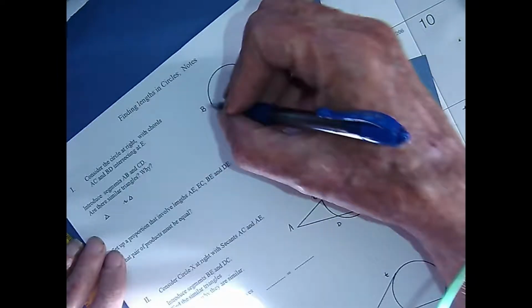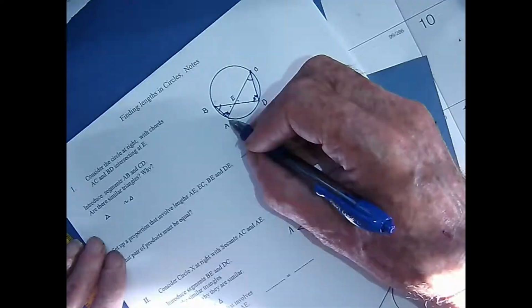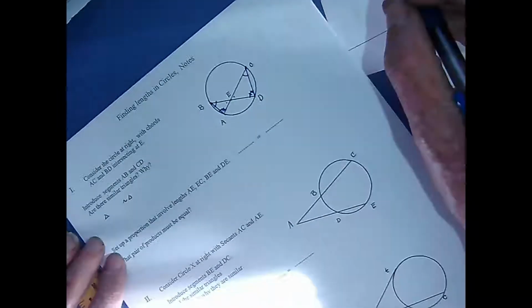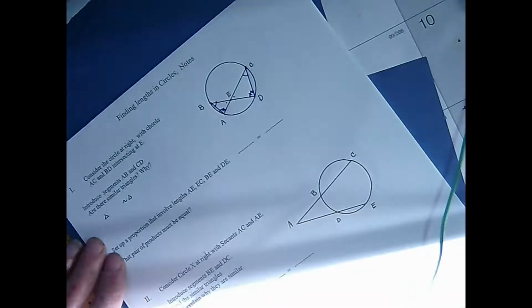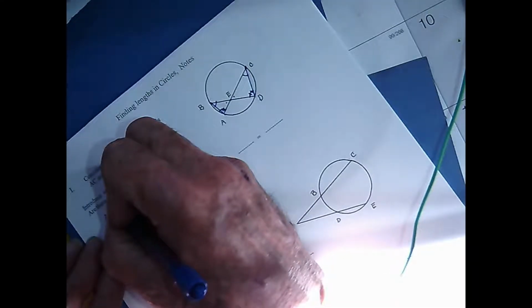But the truth is also, it's pretty clear to see that the angle at B would be congruent to the angle at C, because those two inscribed angles cut the same arc. So yeah, we do have similar triangles, don't we? Make a statement about it. I'll call the one on the left triangle ABE. Triangle ABE. And you ought to name the other one carefully.